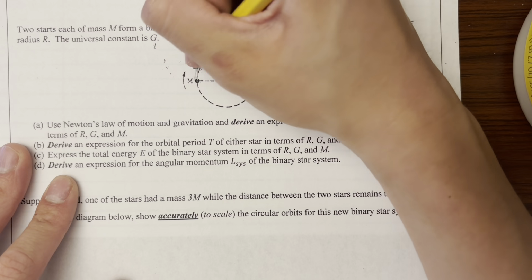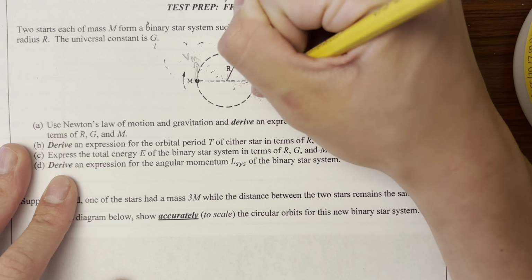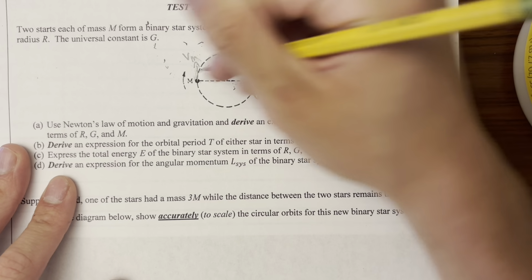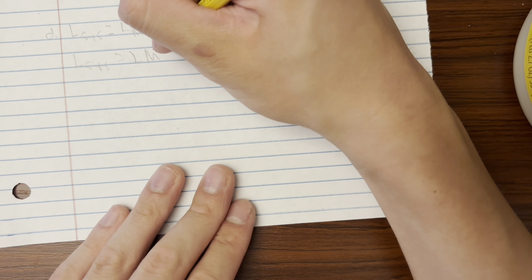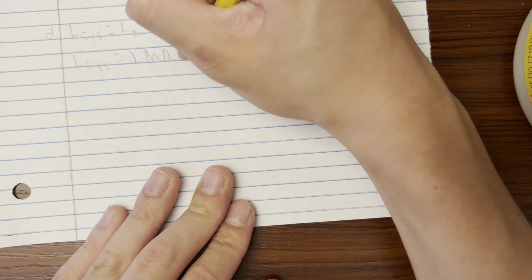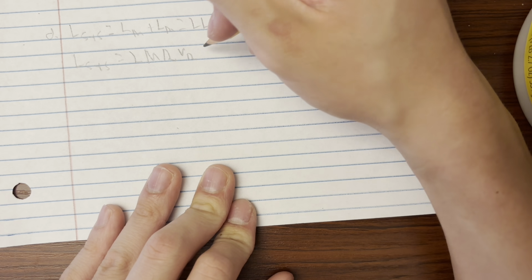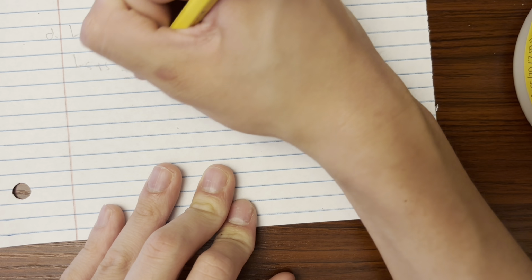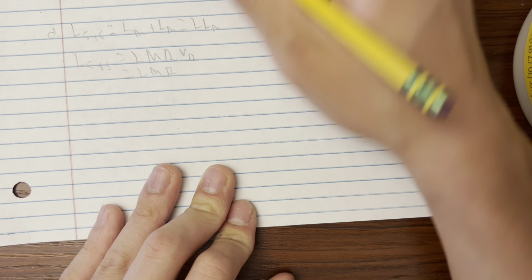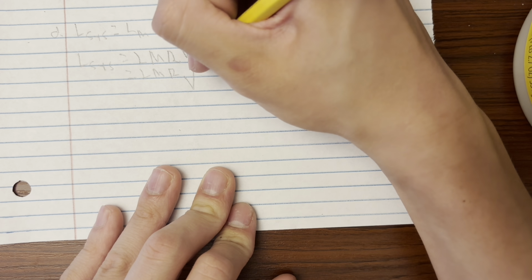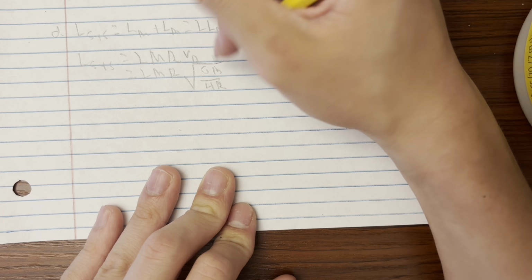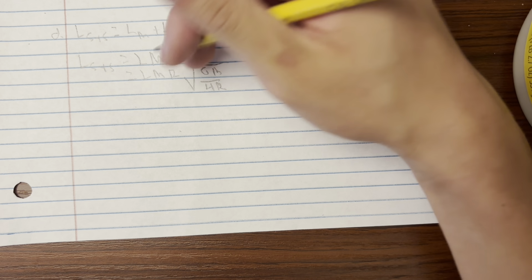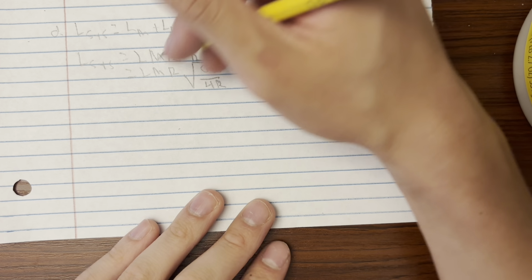If we look here, Vm for each one of them is going to be perpendicular to the radius no matter where it is. So even if it's up here, r will be like this, and Vm will be going perpendicular to it. So it will be 2 m r V. Now we could simplify that, so 2mr, and plug in what we got earlier for V, which is the square root of Gm over 4r.